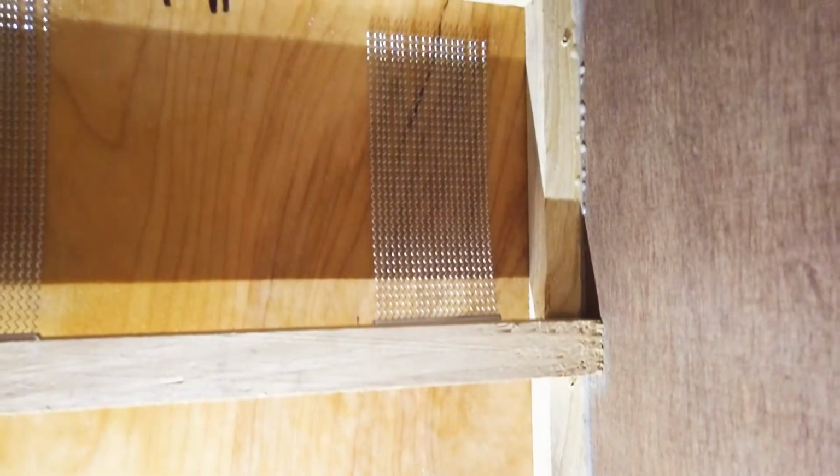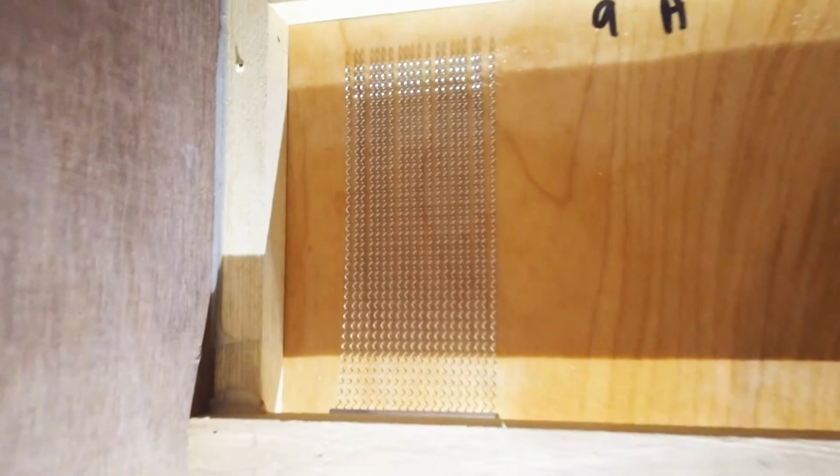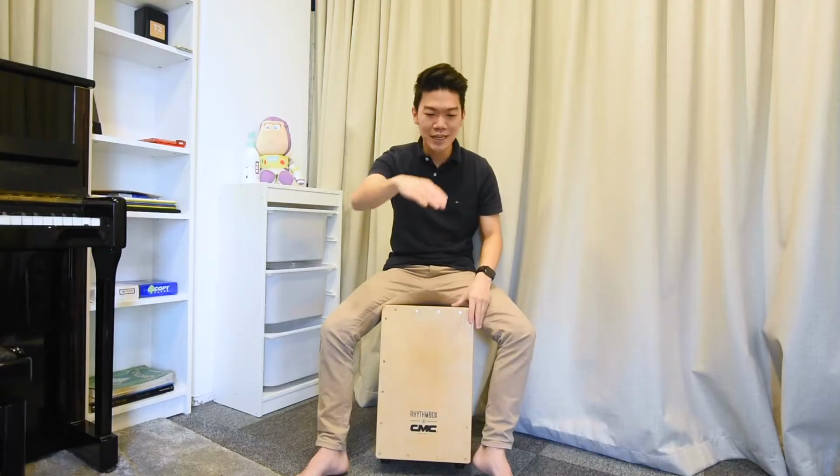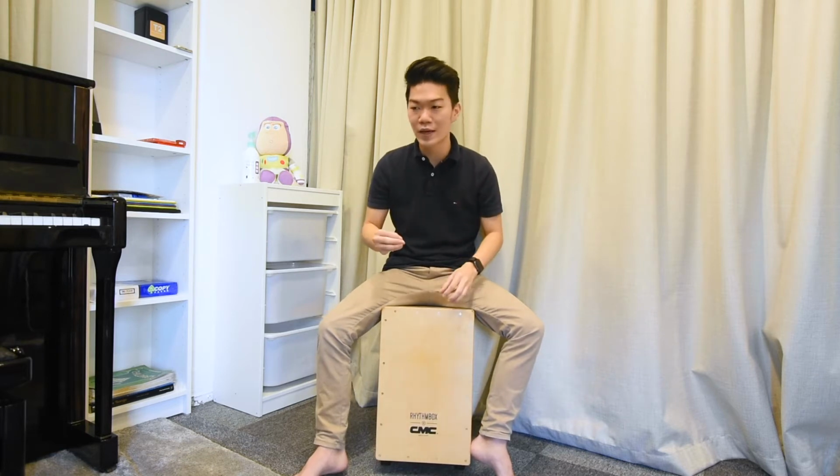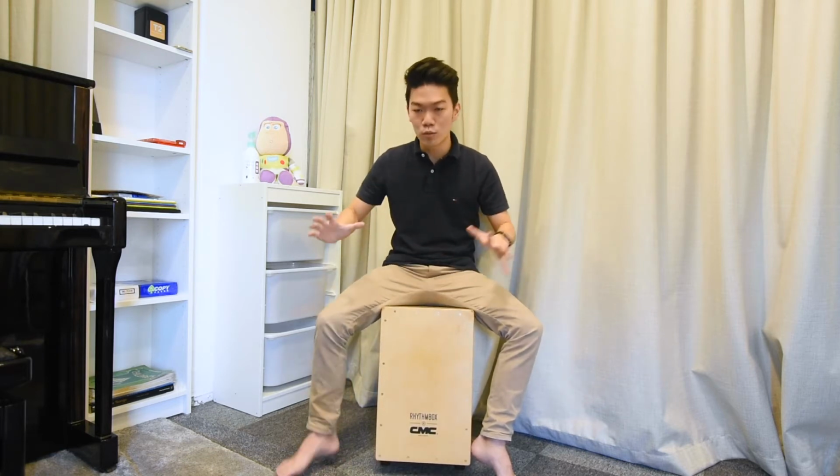Alright, so now here we see inside the Cajon, we can see that there is this metal cord. It's made of metal, and it's this wavy little wire, right? And we call that a stretched cord, right? That stretched cord actually is just placed on top of the wood. So when you actually hit the drum, these stretched cords cause vibrations. And when it vibrates, it creates a different sound compared to when I hit a normal box, right?